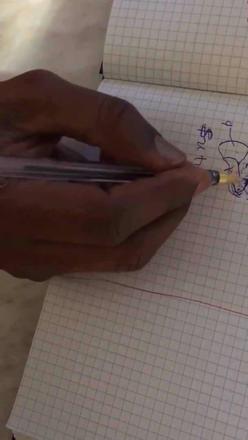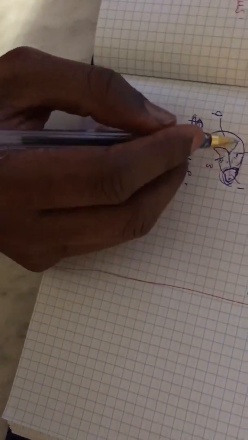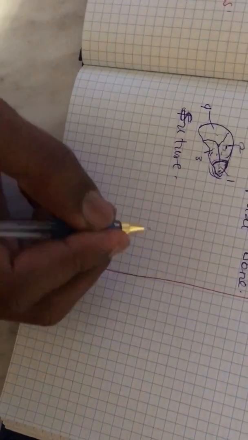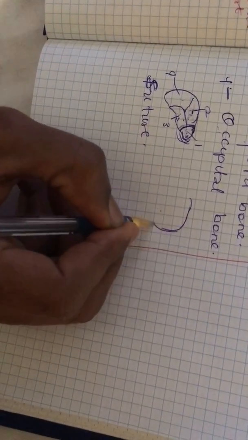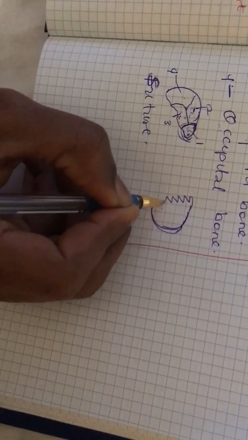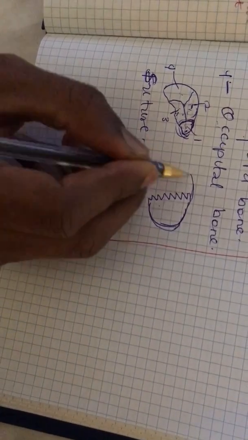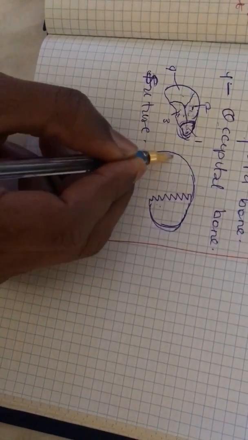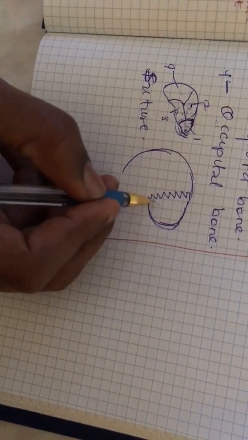But this suture is not to sew, it is not to tie things. Suture is the junction between two bones in the skull. Each two bones have a suture between them. So between the parietal bone and the temporal there is a suture. This is suture.